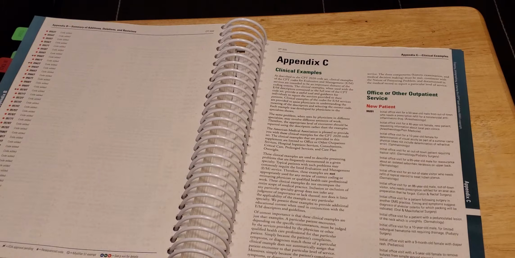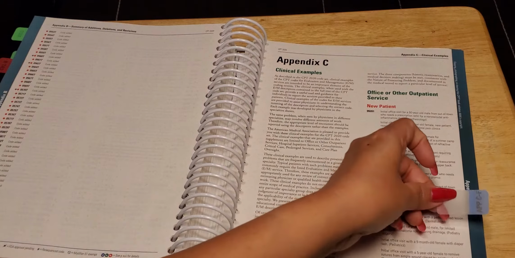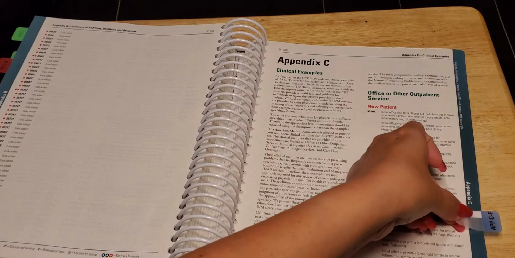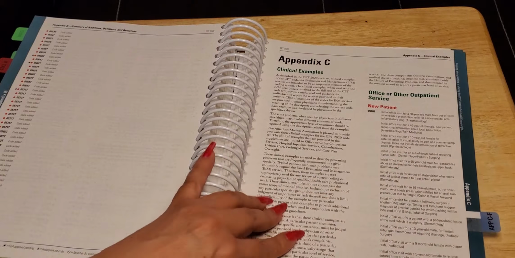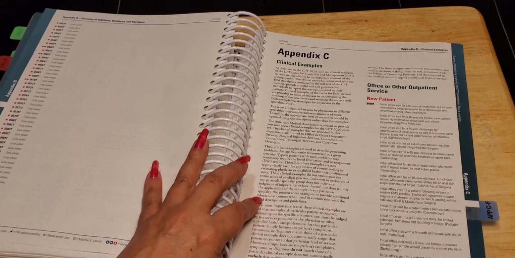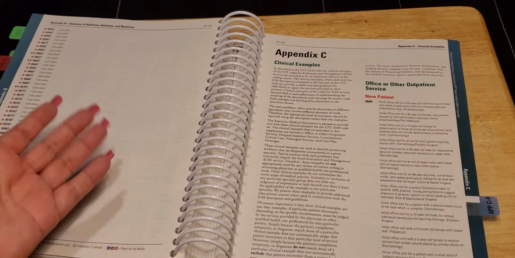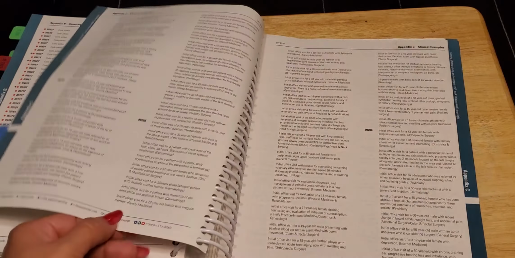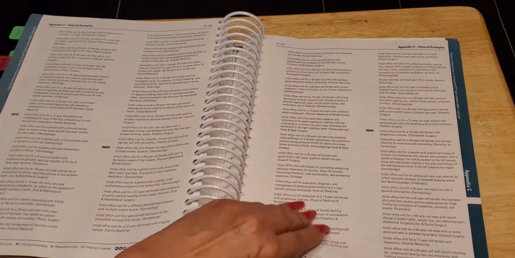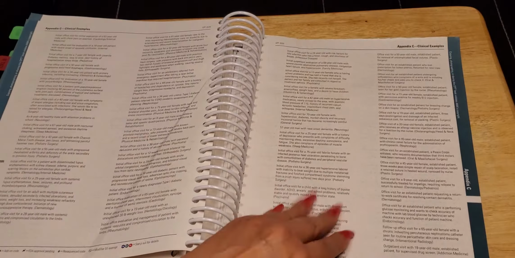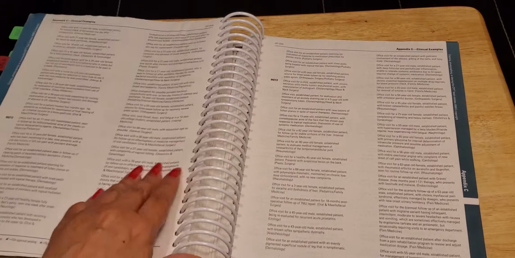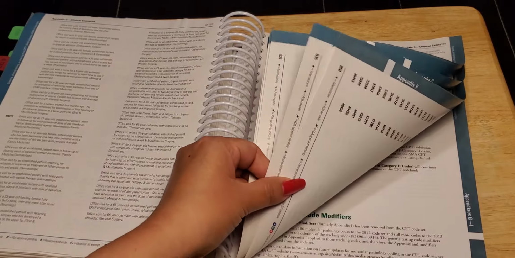This is also really good. It's examples of different evaluation and management levels, and what something like that would be. Take a look at this, guys. This will give you a good rough idea of what constitutes a 99201, a 99202, 203, and so on and so forth. All of the evaluation and management levels, it gives you good examples. Okay, it's just something good to go over, something to sort of focus on.